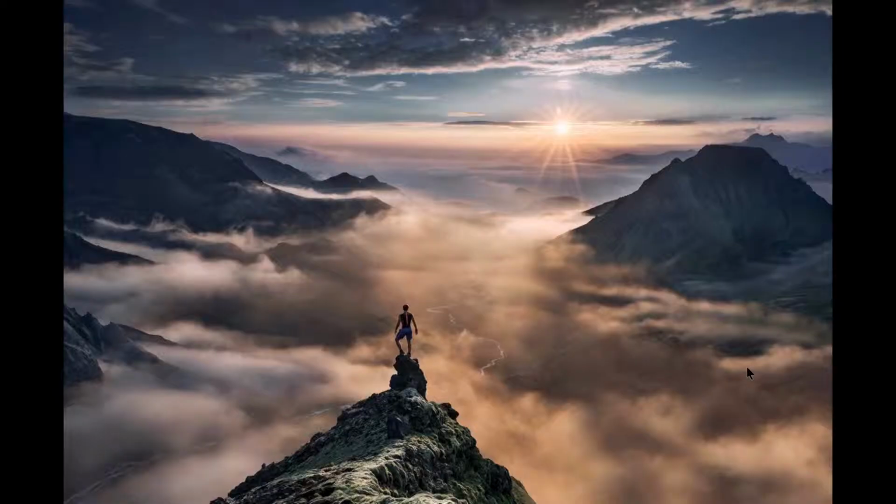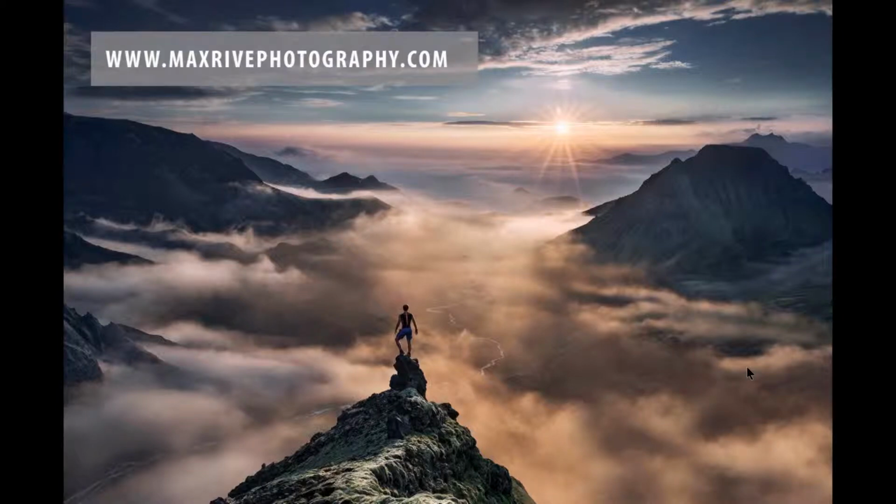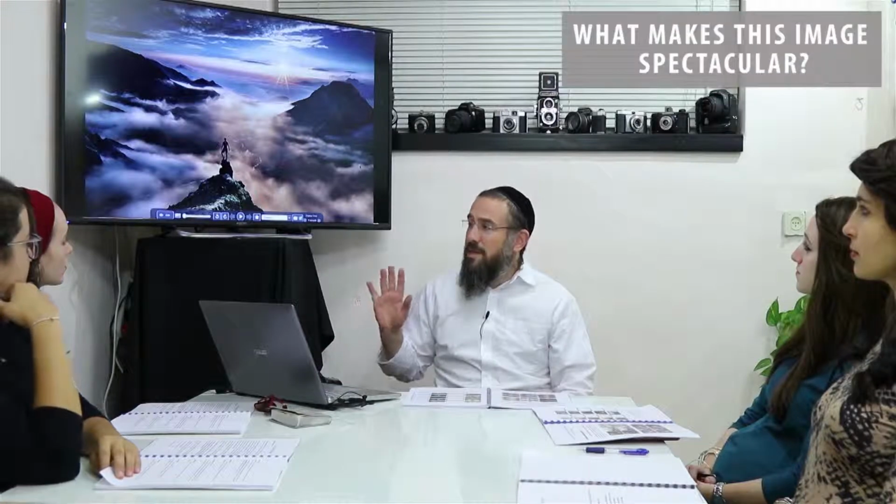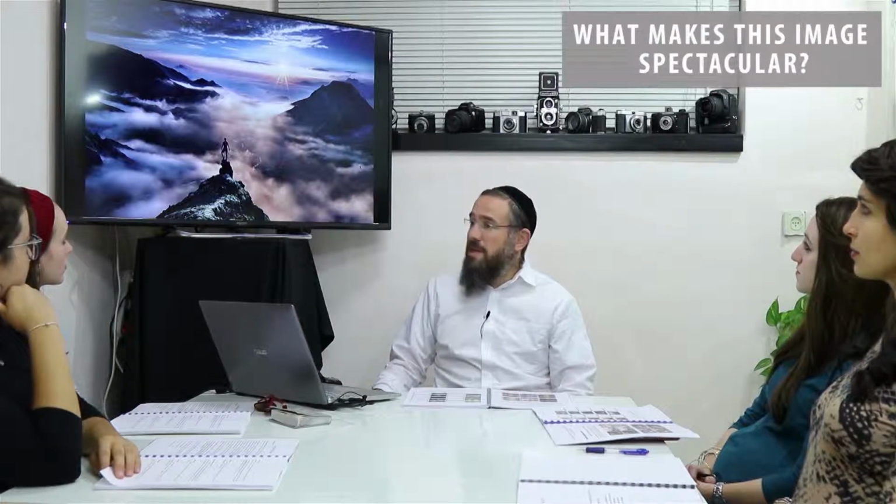Tremendous, like out of control, like something you've never seen before. For me, this is a picture by a guy called Max Rive. You can look at his stuff at maxrive.com. Out of all the millions and millions of pictures that I see, I think this is one of the most spectacular images I've ever seen.